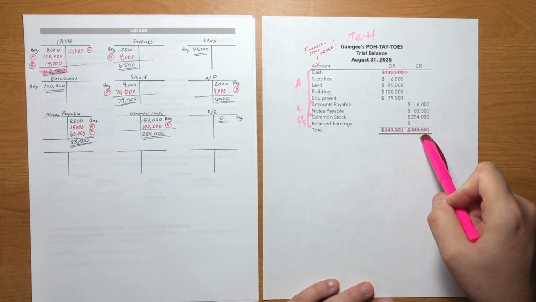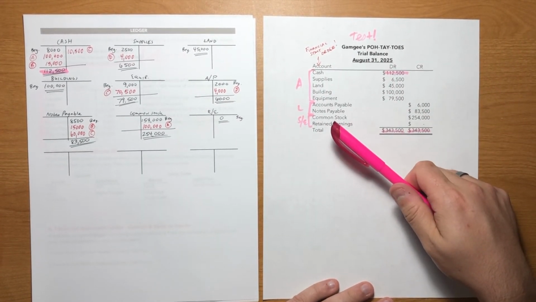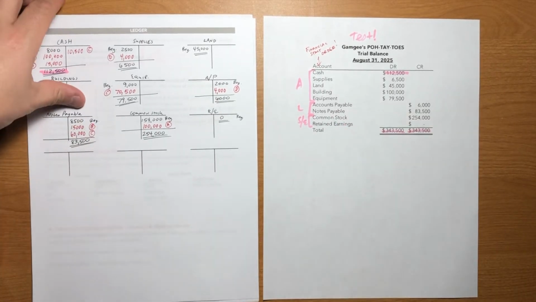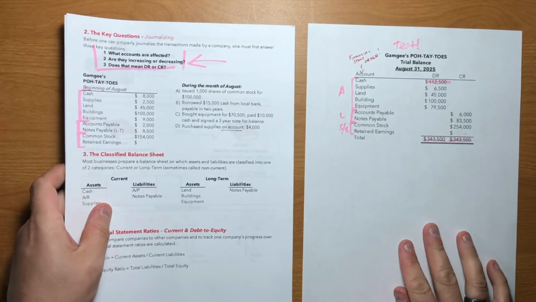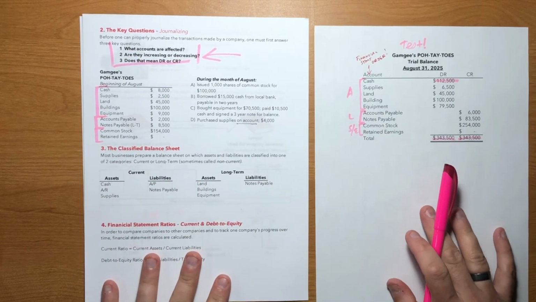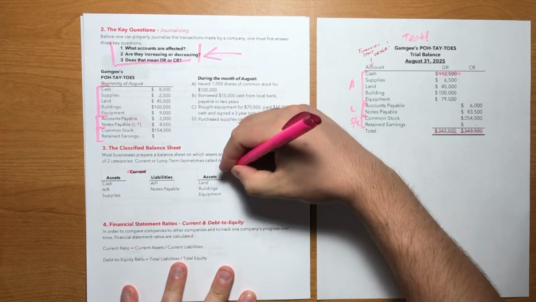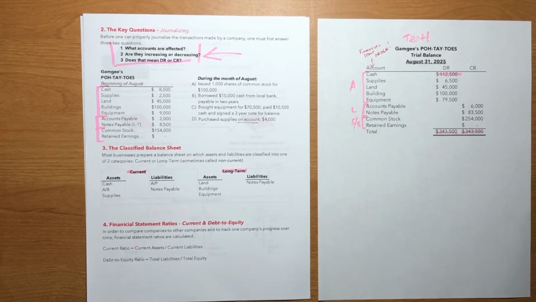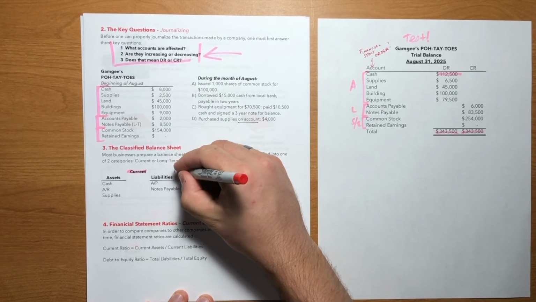Once we have a trial balance, then we can build our balance sheet. Now, we're going to adjust our balance sheet a little bit in this video. We are going to build what is called a classified balance sheet. The classified balance sheet organizes assets and liabilities into current and long-term categories. The difference between the current and long-term categories is a 1-year timeline.